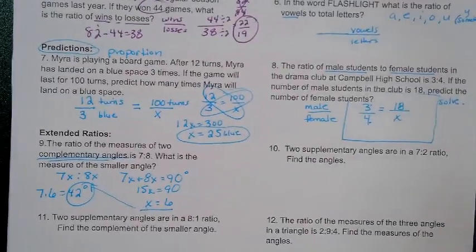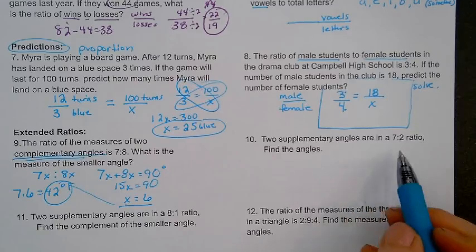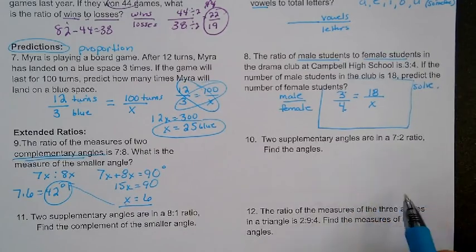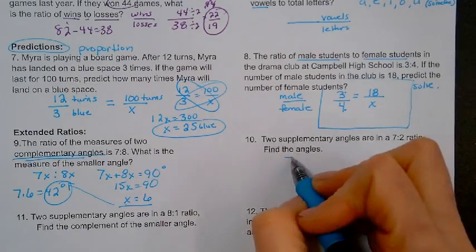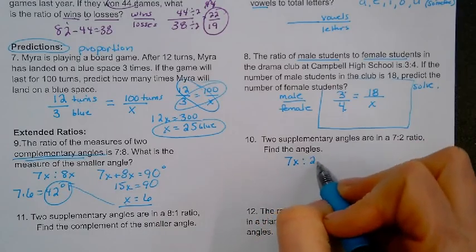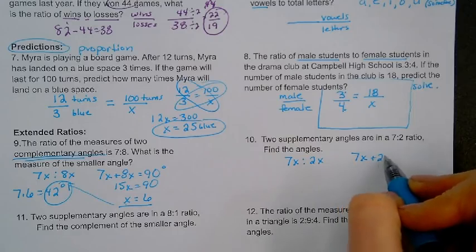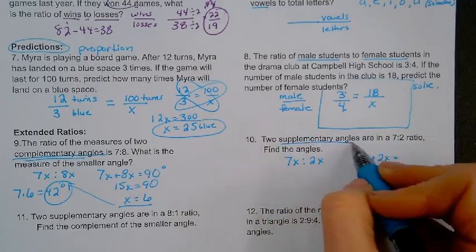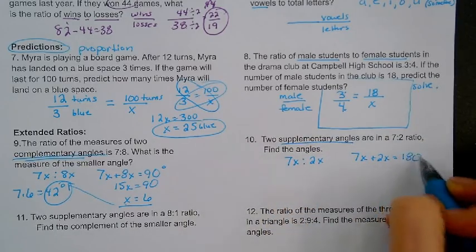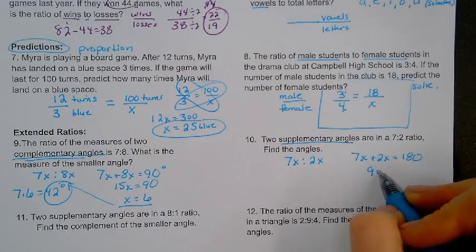Number 10. Two supplementary angles are in a 7 to 2 ratio. Find the angles. Well, we're going to change that to 7x to 2x. If I take those two angles and add them up, they have to equal 180 because they're supplementary. So that's 9x equals 180.